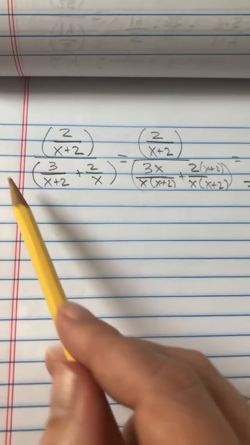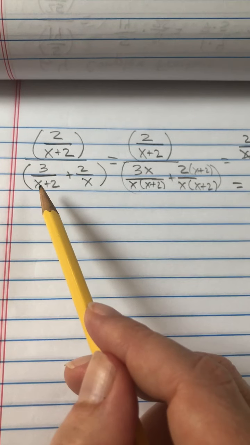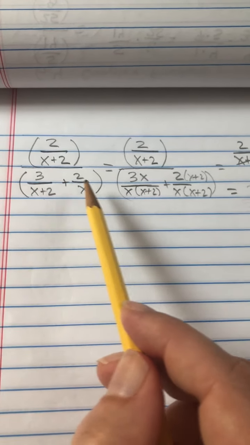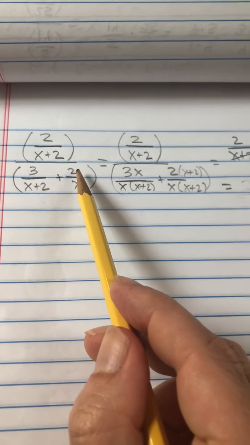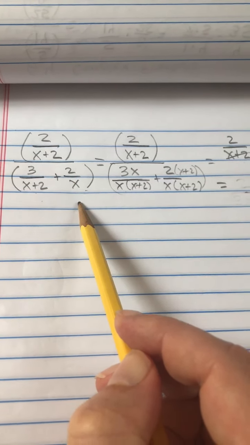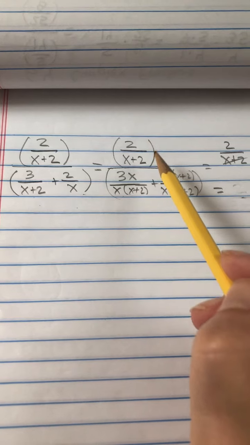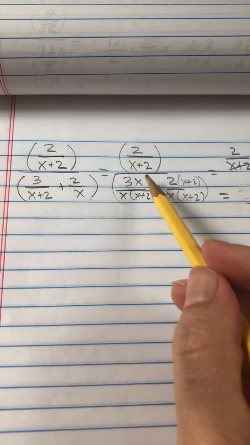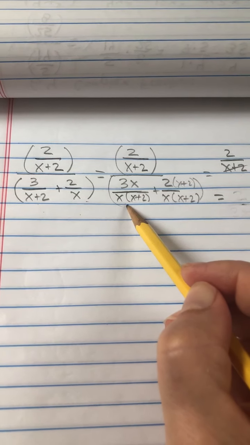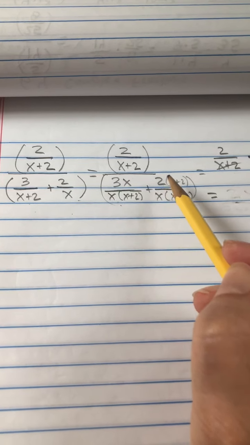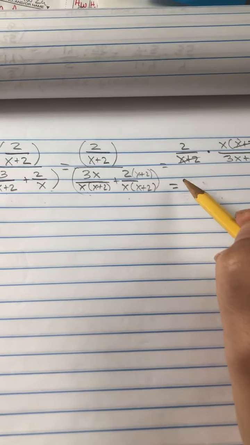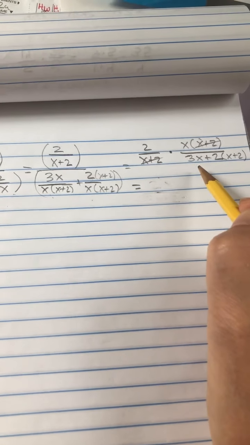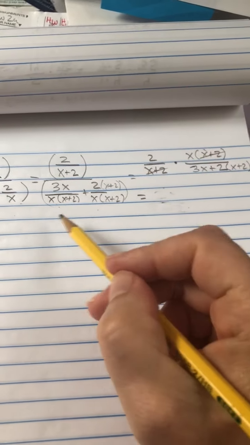Everything's fine except this bottom, we need a common denominator. So because we have x plus 2 and x, we're going to multiply this one by x over x and this one by x plus 2 over x plus 2. The top's going to remain the same, 2 over x plus 2. The bottom, I multiplied this one by x over x, and this one I multiplied by x plus 2 over x plus 2. So then I get 2 over x plus 2 times, I'm going to flip this, right?